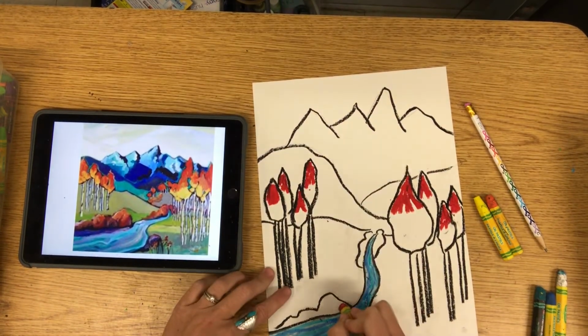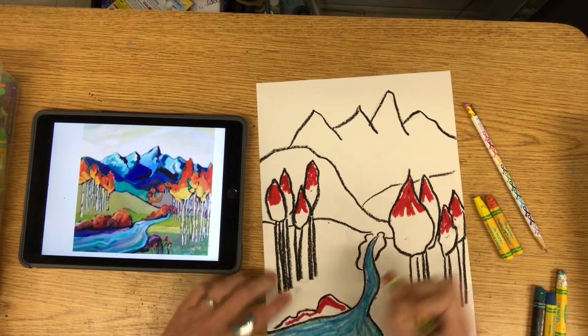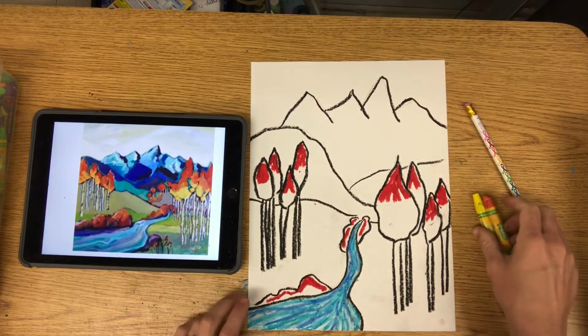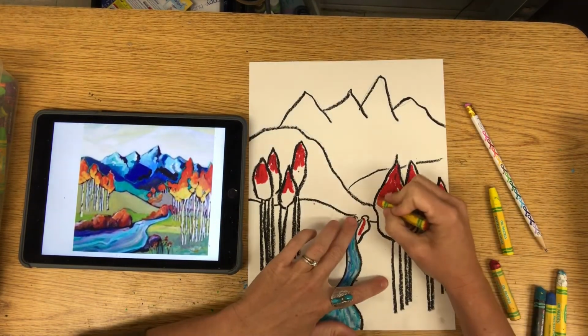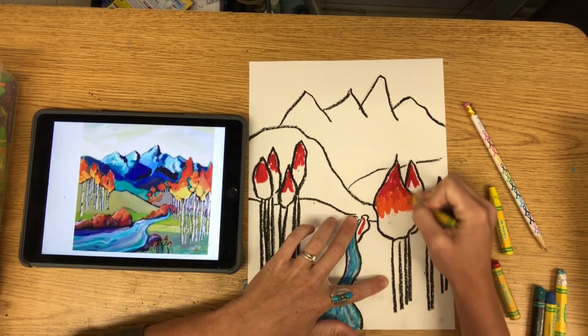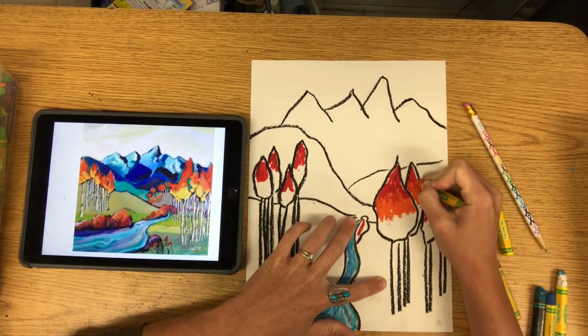I can go ahead and do my bushes too, because they are about the same color as our trees. Okay? Now I'm going to take my orange. Take it about halfway down the tree, because then I need to finish off with my yellow.